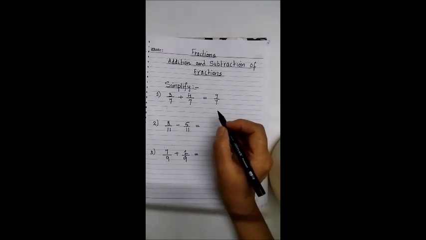Now when you see 7 upon 7, both these numbers are in one table. Think of the table also. When we are doing the fractions, we can divide those numbers. For example, when you see 7 upon 7, 7 can be divided by the 7 times table.